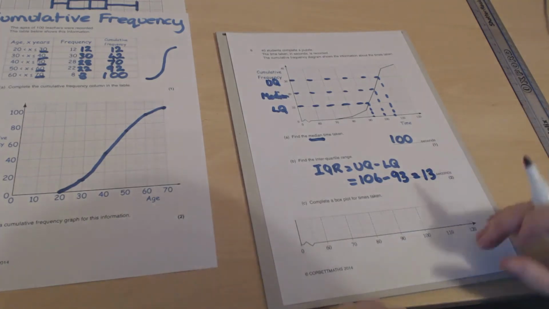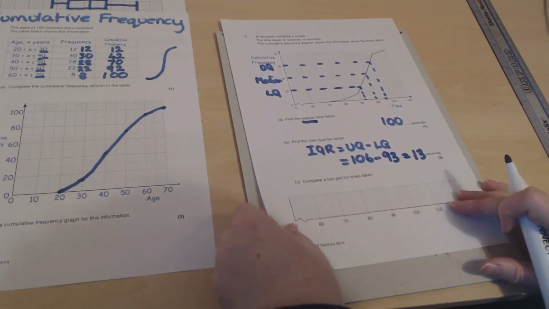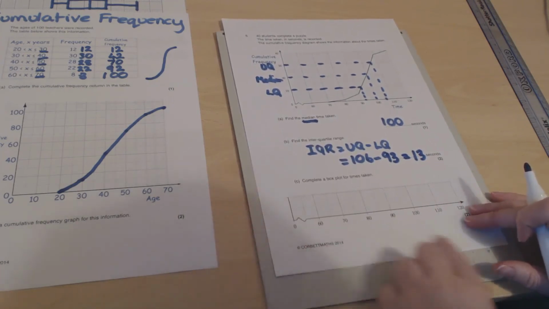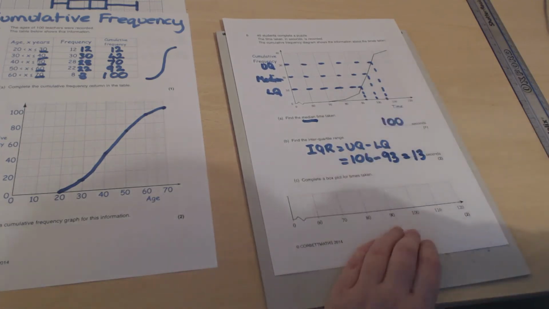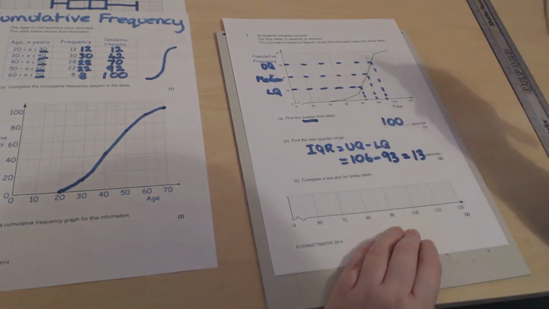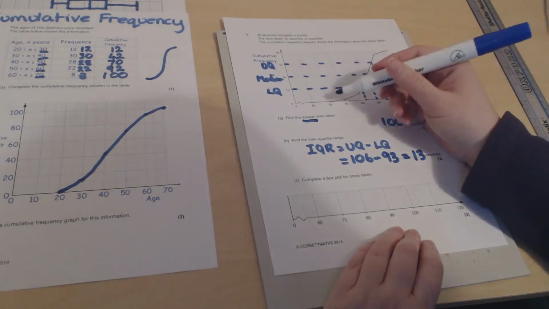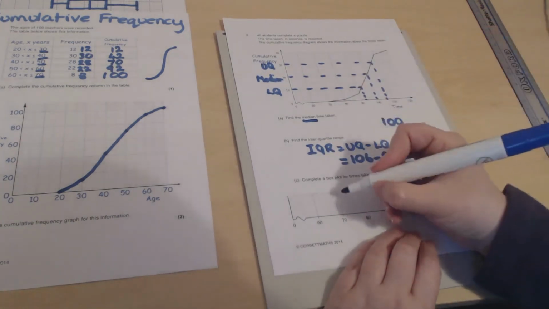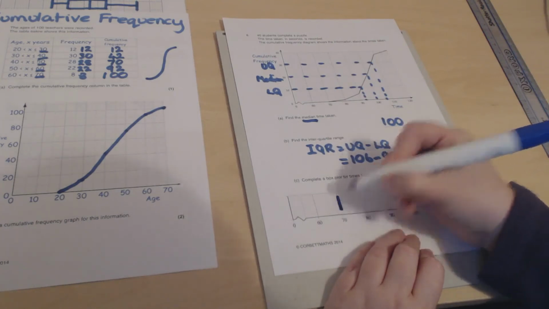So then they ask us to draw a box plot of this information as well as the cumulative frequency. So they've already put a scale on for us. So it's about reading off the graph. So what was the lowest? So the lowest here was 70. So we're going to put our first line in here at 70.